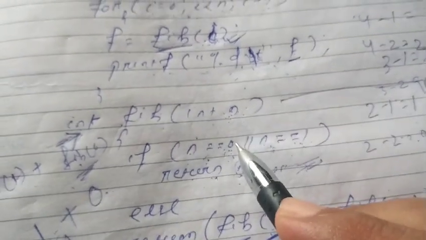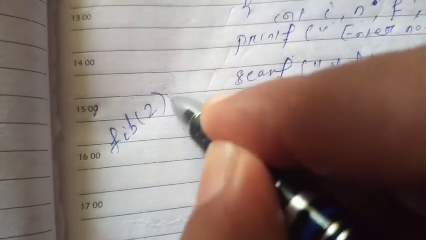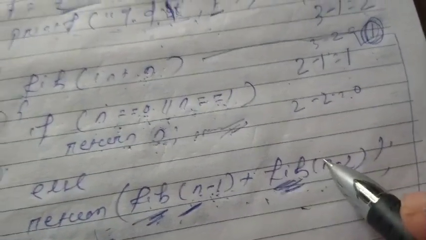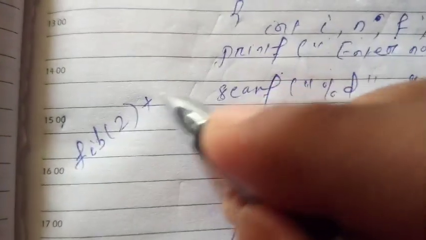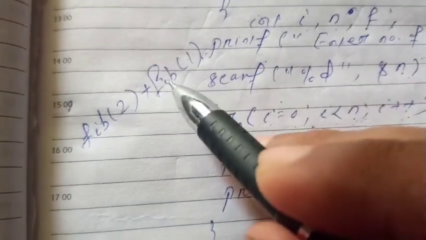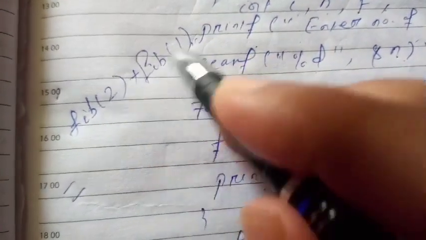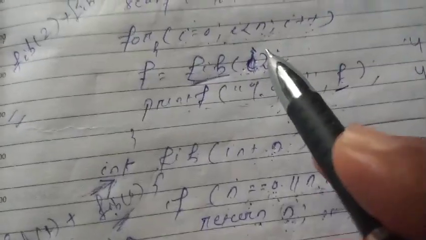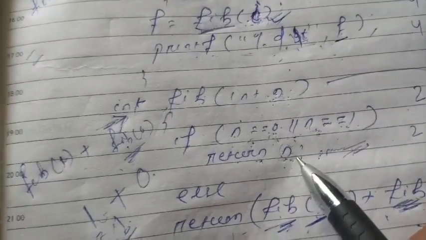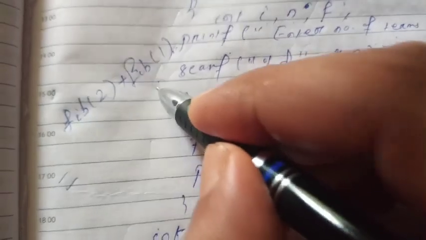So n value is 3. So this condition is false, come to else part. So fib of 2, n minus 1, so 3 minus 1, we can write fib of 2 plus fib of n minus 2, that is 3 minus 2, you can write fib of 1, okay. So this function again will call, so fib 1, so 2 times this will call. So when fib 1 is called, this function will be called. Now n value is 1, so 1 means it will return 1. So fib 1 will return 1.